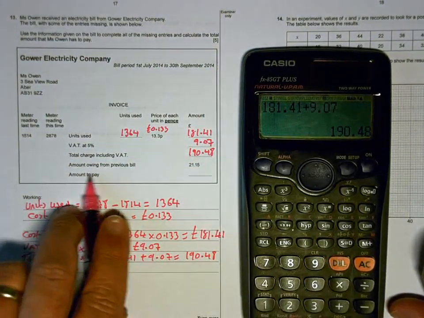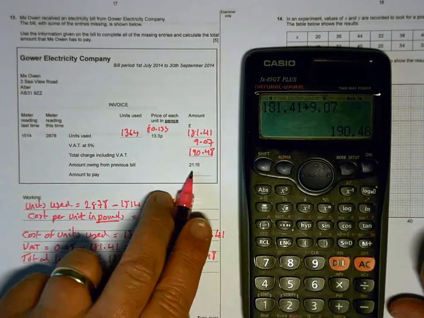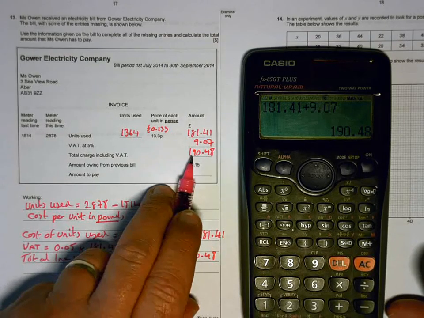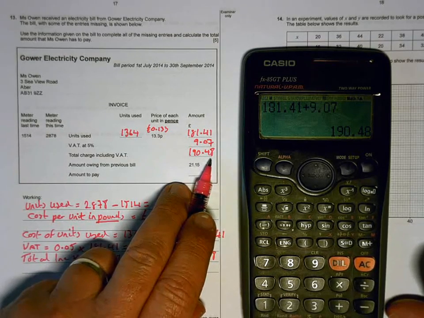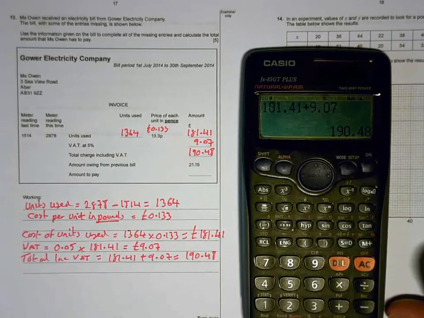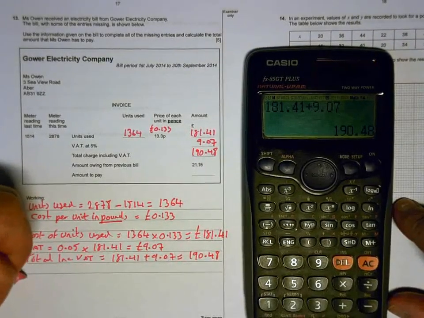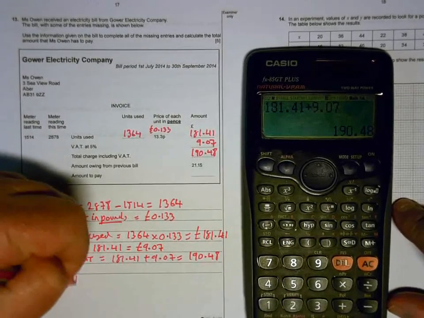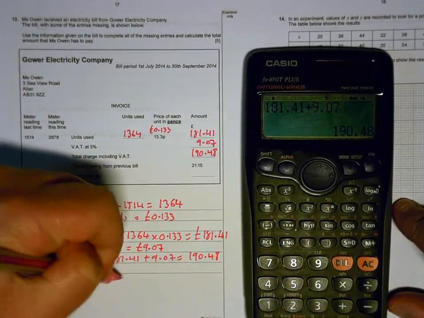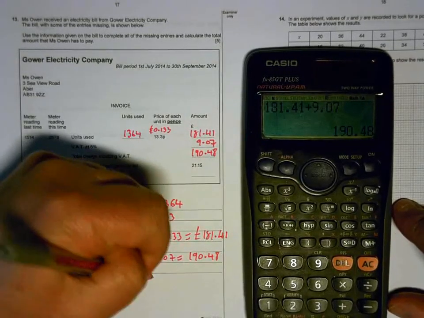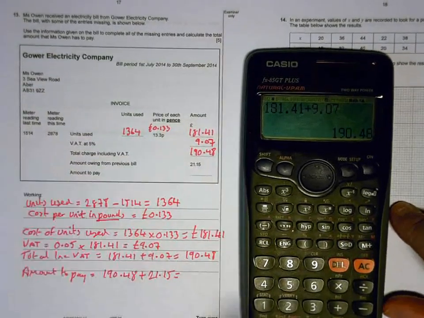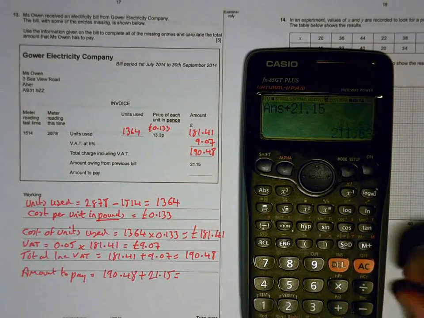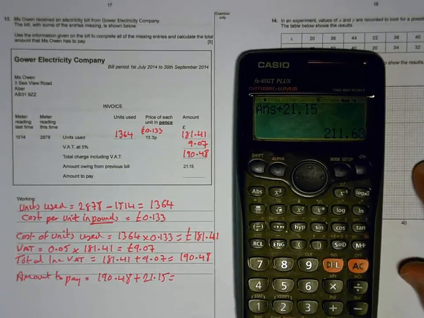Now, she already owes, from her previous bill, £21.15. So the amount she's going to pay is what's costing her from this bill plus what's carried over. So the amount to pay would be the 190.48 plus £21.15. So she's going to pay £211.63.